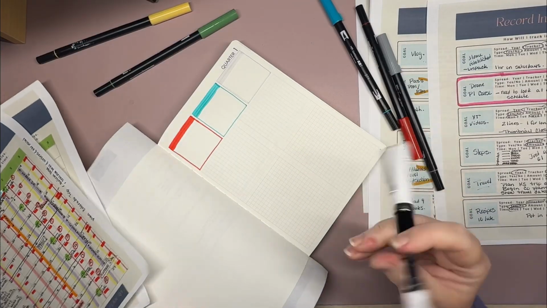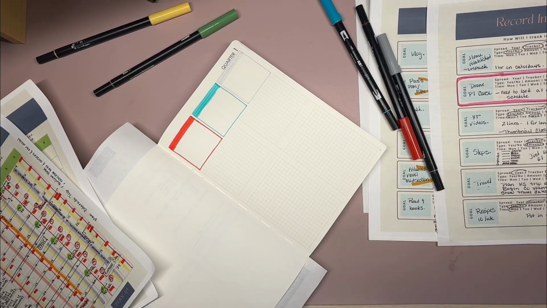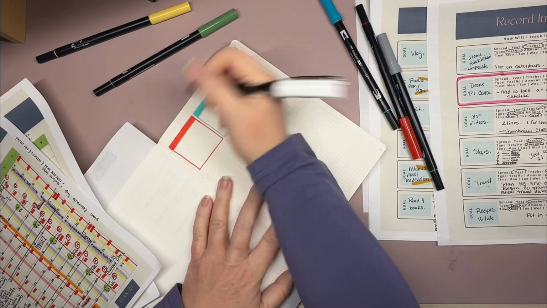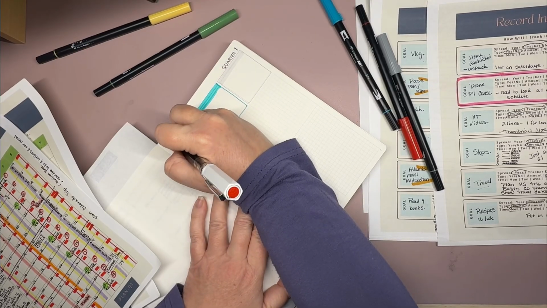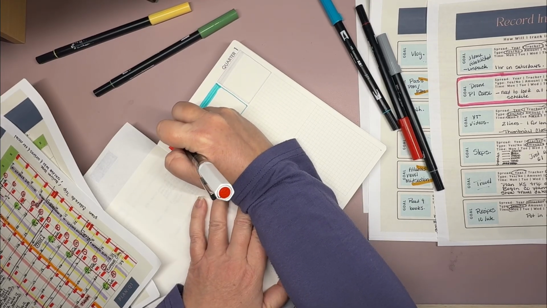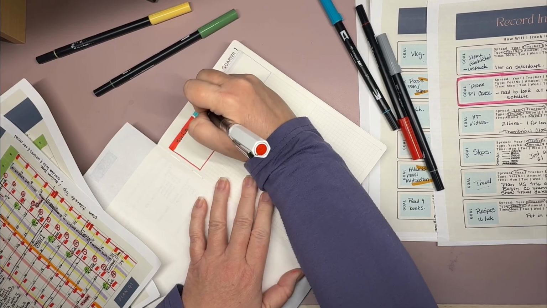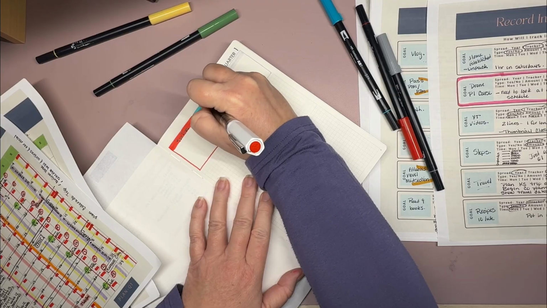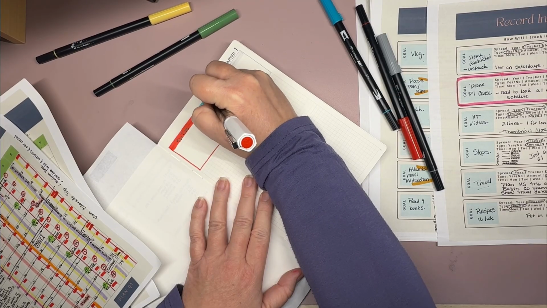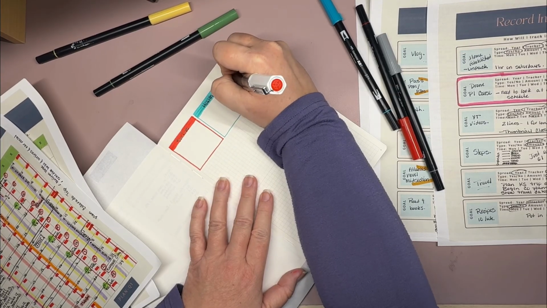My three that I'm going to focus on are YouTube, health, and travel.